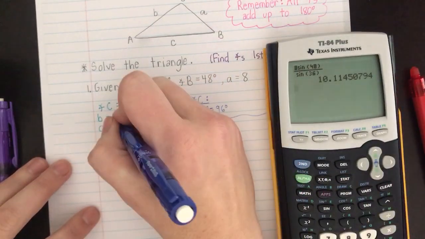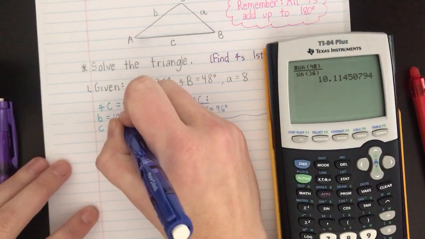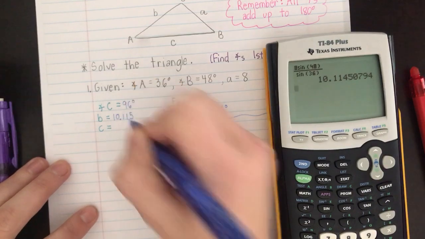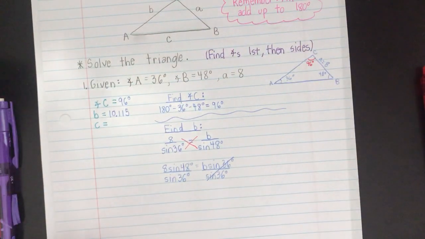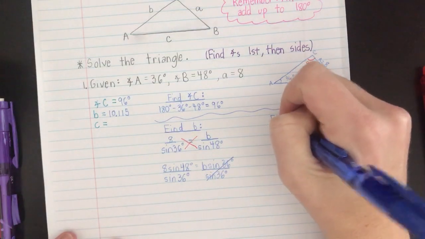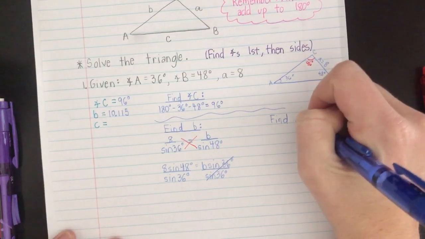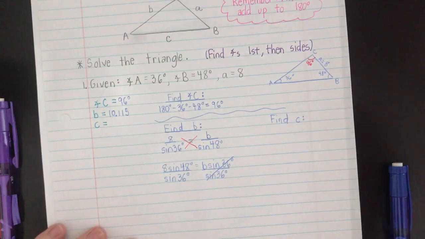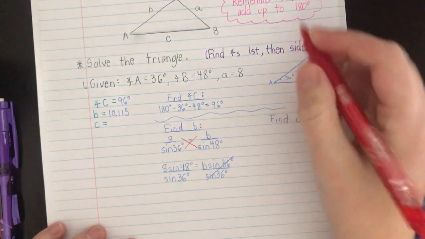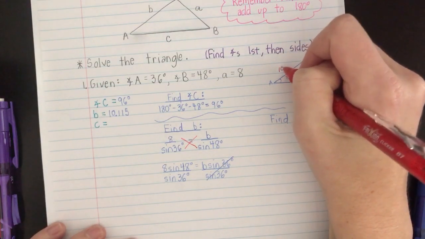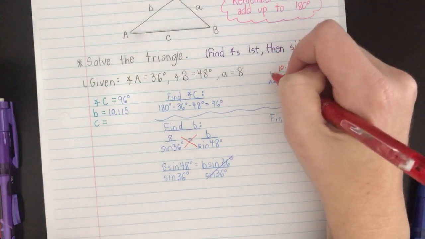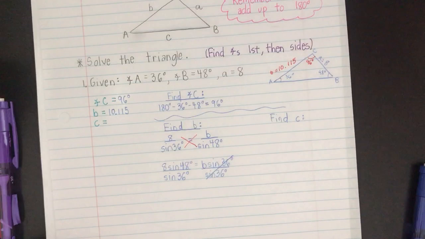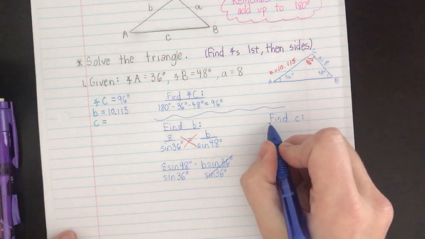So B equals 10.115 units long. Okay, so that's for finding B. Now we need to find C. So B was this one here, 10.115. That's B. Okay, and then find C.